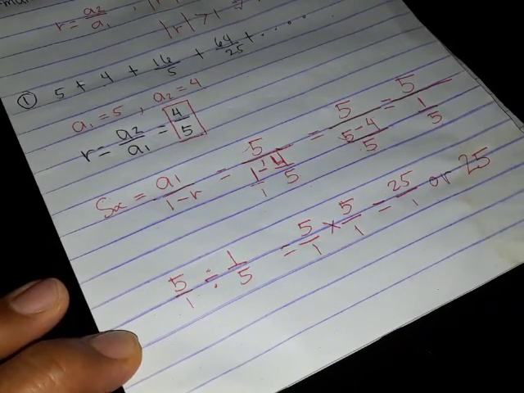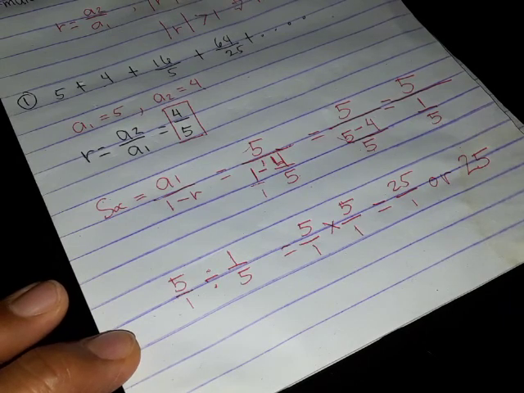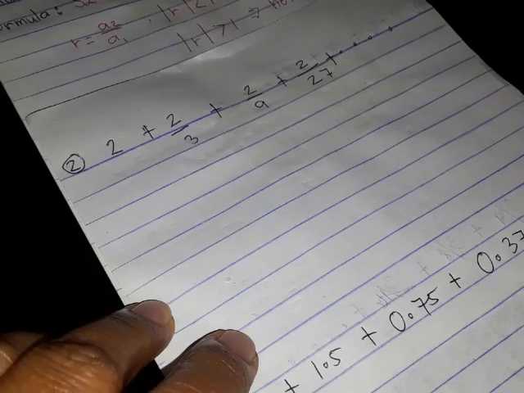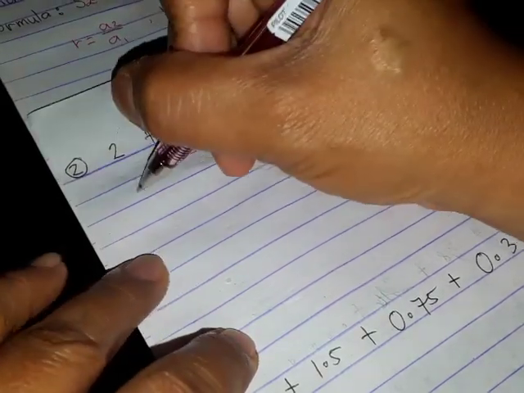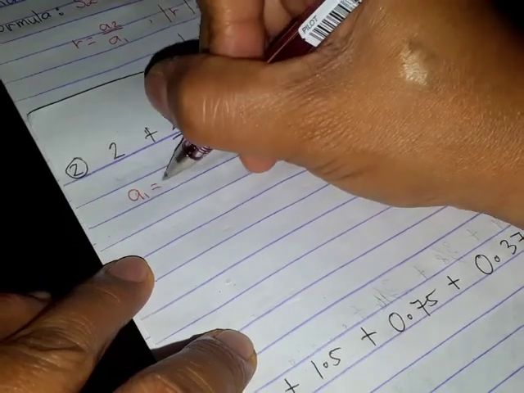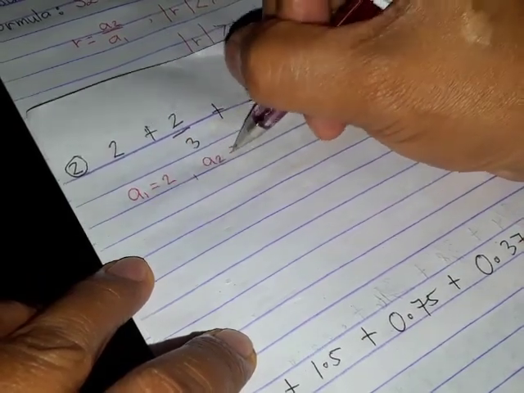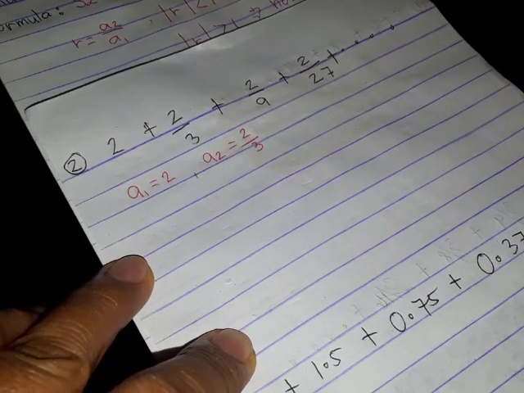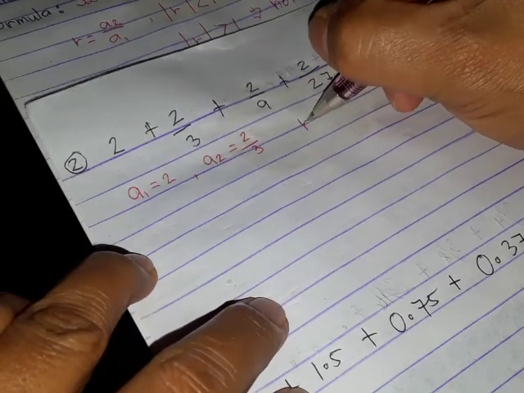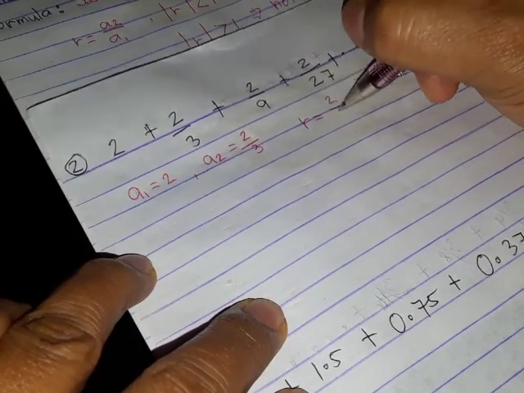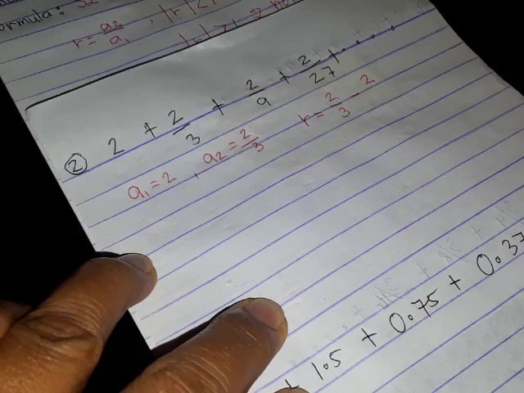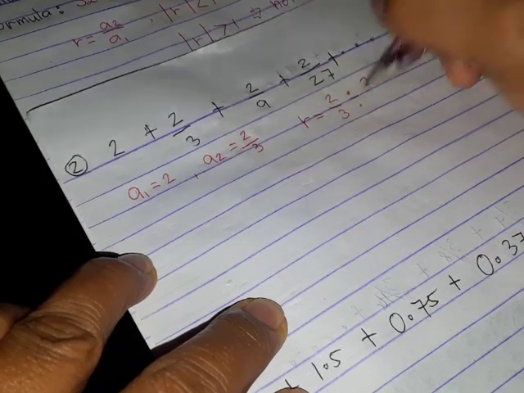Okay. So, gawa pa tayo ng another example. Okay, example number 2. So, we need to write the given first. So, a sub 1 is equal to 2. A sub 2 is equal to 2/3. And then, of course, we need to get our R. So, ang ating R ay 2/3 divided by 2. Oh, sorry, not minus. Divided by 2, I should say.